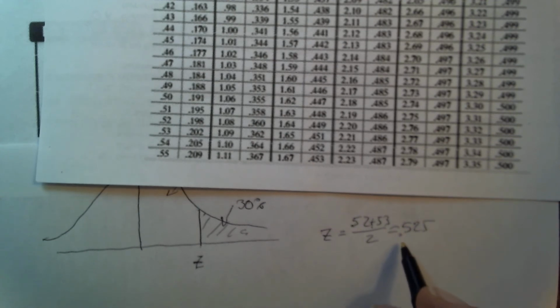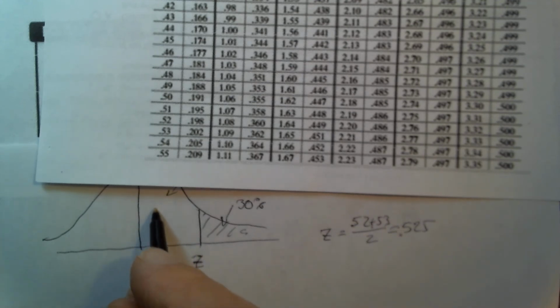0.525. So that would be the z-score corresponding to this area here, 20%. So the z-score is 0.525.